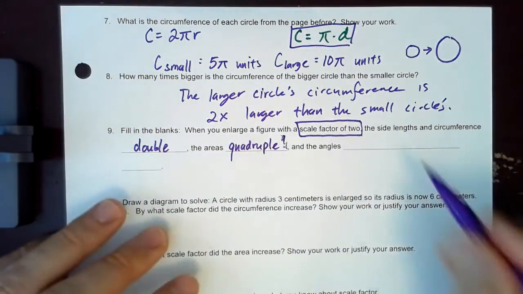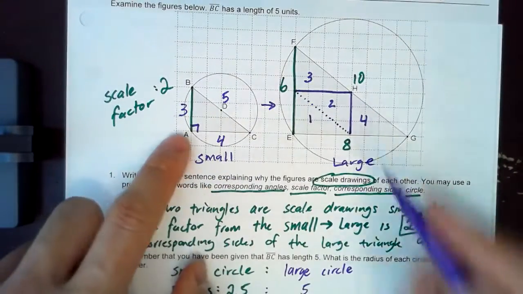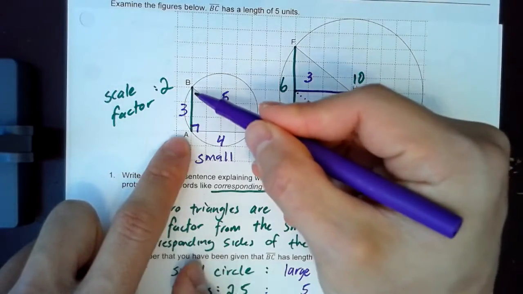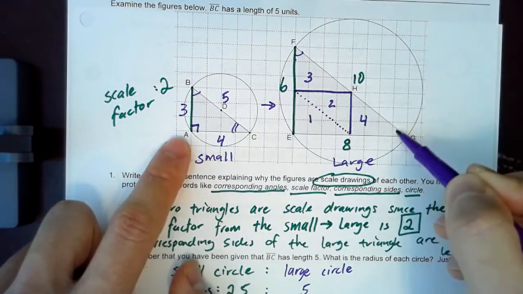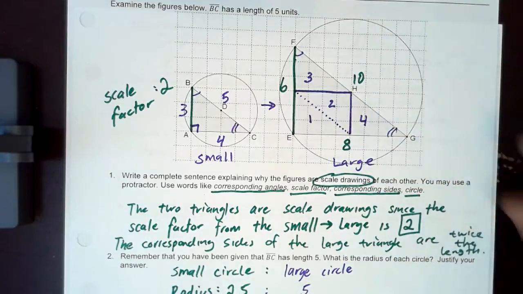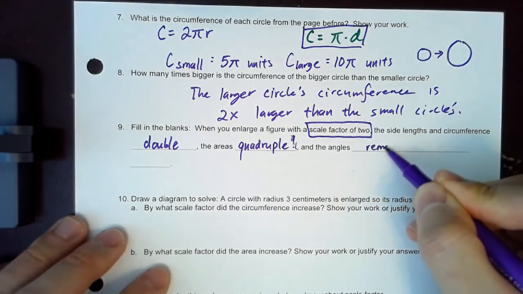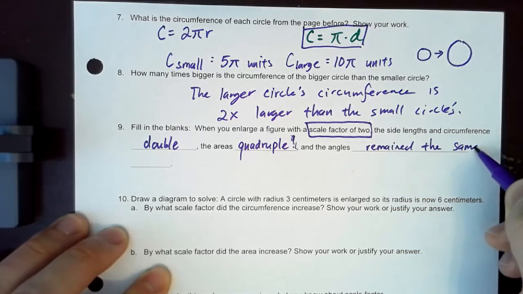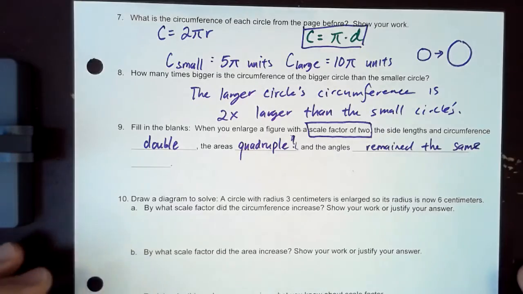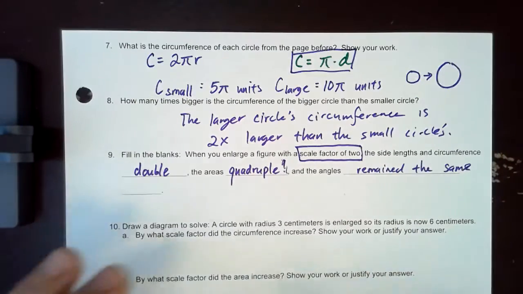And then the angles, did anything really happen to the angles of the triangles? Does a scale factor ever affect the corresponding angles? The answer is the angles remained the same.